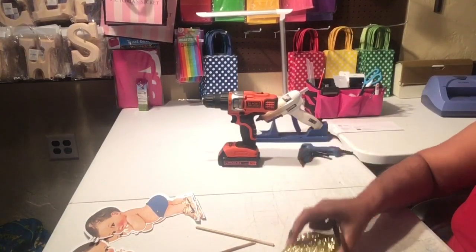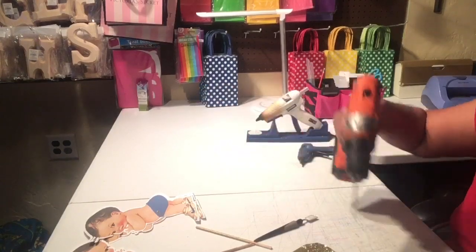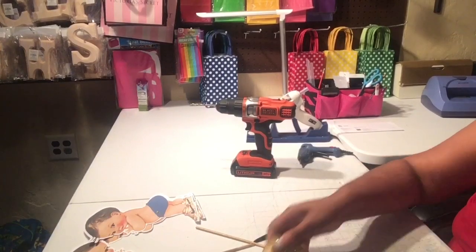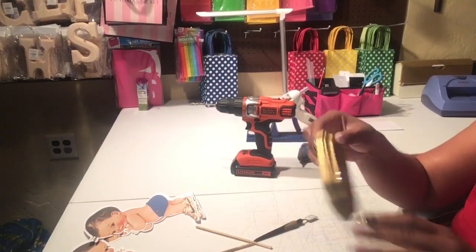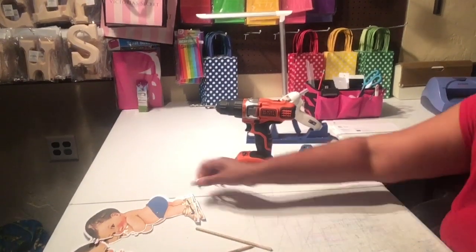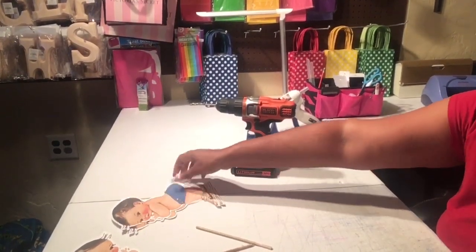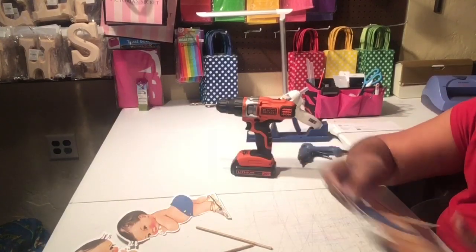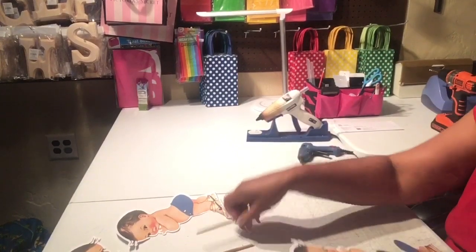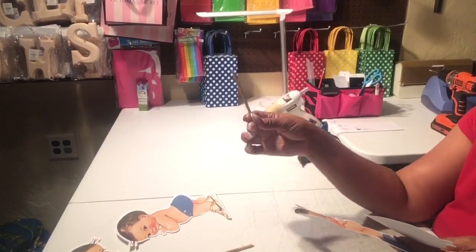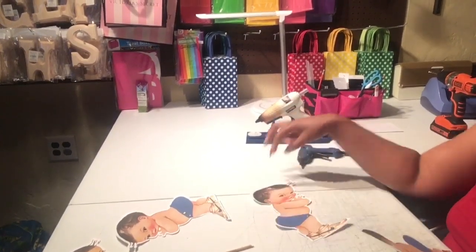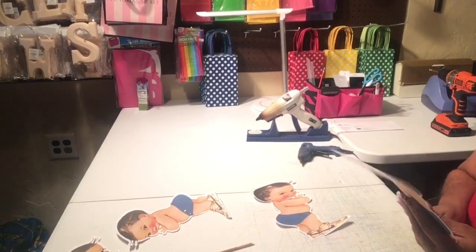Okay, now that we have both bases dried, we go ahead and reinsert the drill. And with that done, we go ahead and take our images so we can put them together. Just set this aside. We take one of the half dowel rods that's already painted in gold and we will place it on the image.